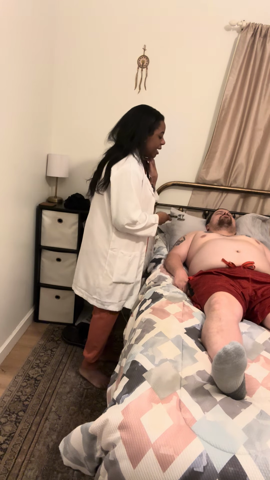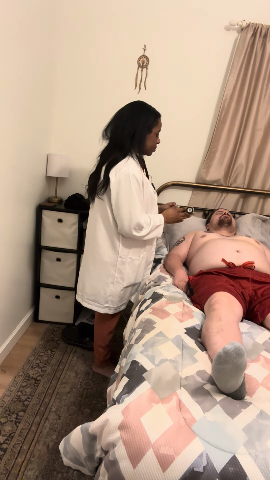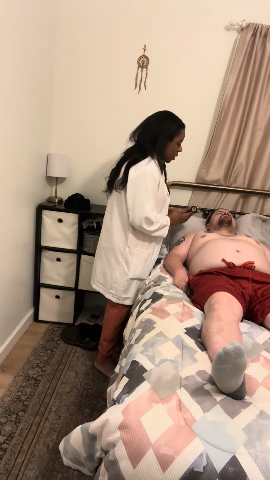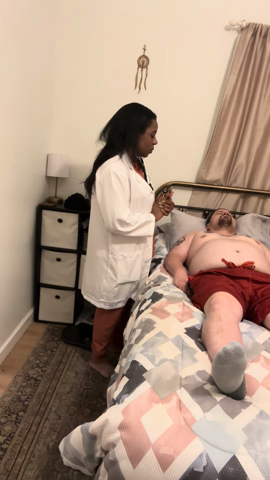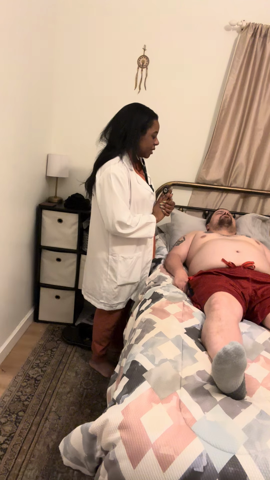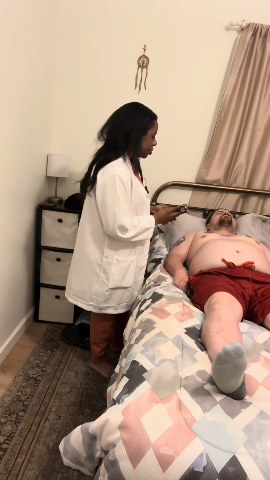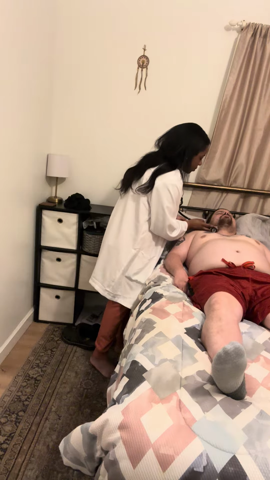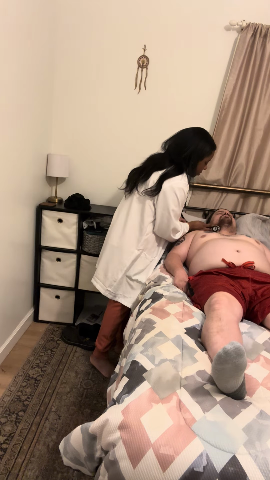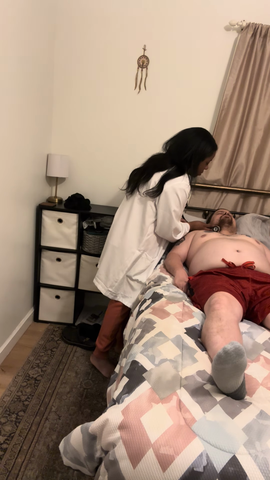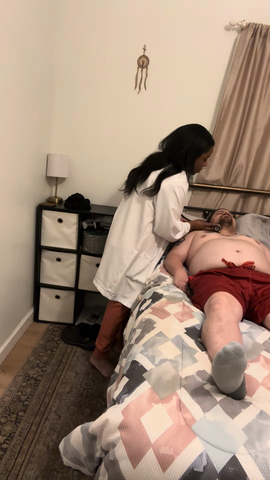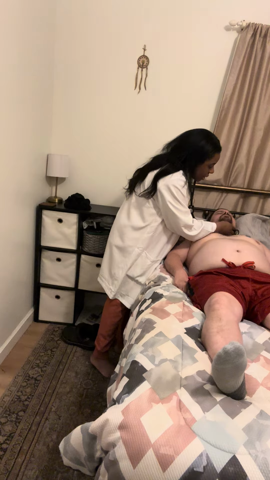I'm going to start with the patient's right carotid. Oh, and to locate the carotids, you would locate the patient's jaw and then go above the upper thyroid cartilage. Left carotid.